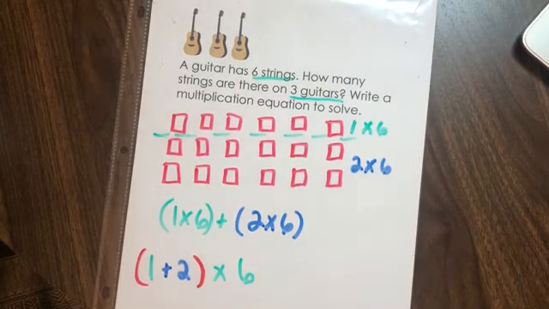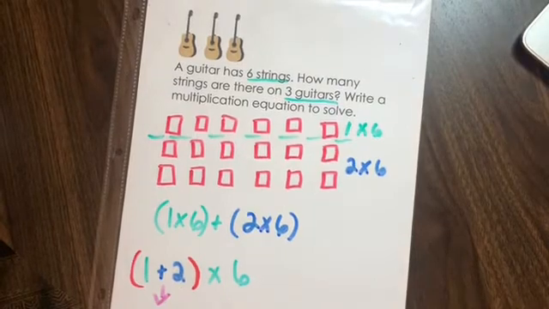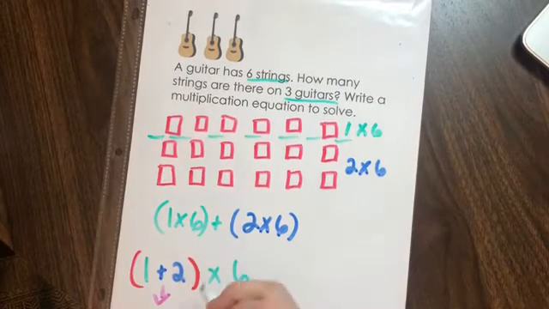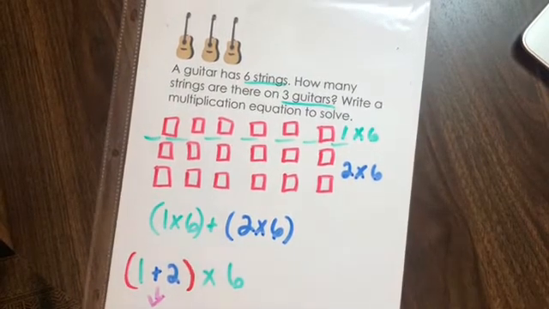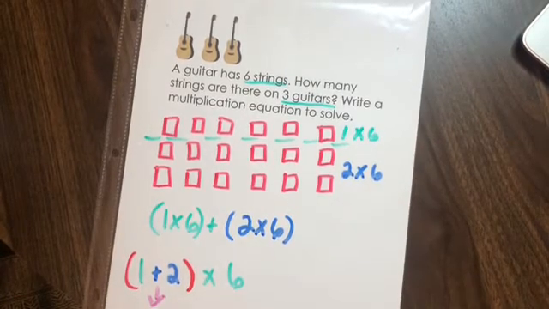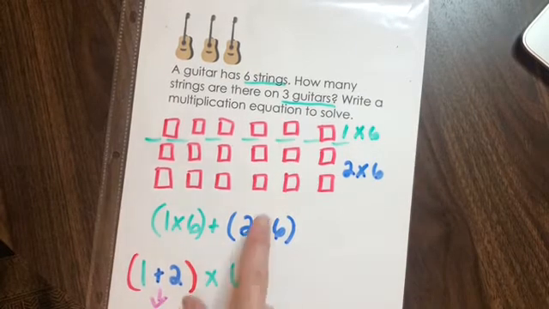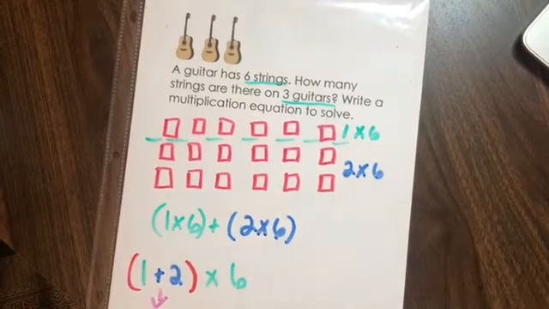So 1 plus 2 equals 3, and 3 guitars times 6 gets us right back to one of the problems that we had yesterday. If we add 1 plus 2, we get 3, and we have to multiply it times 6 to find out the number of strings.